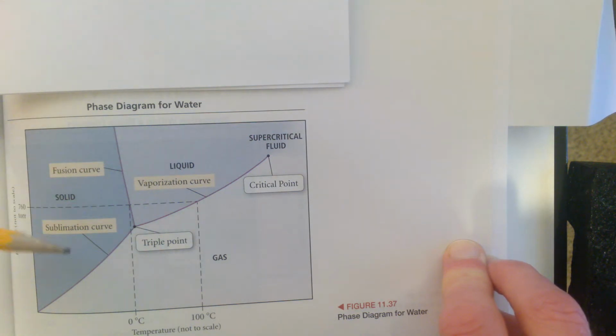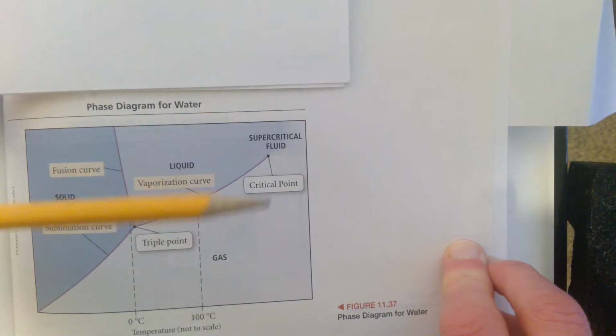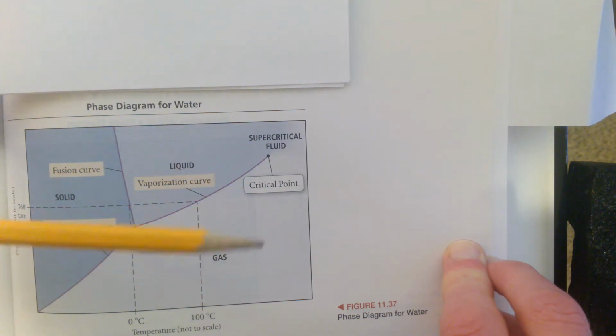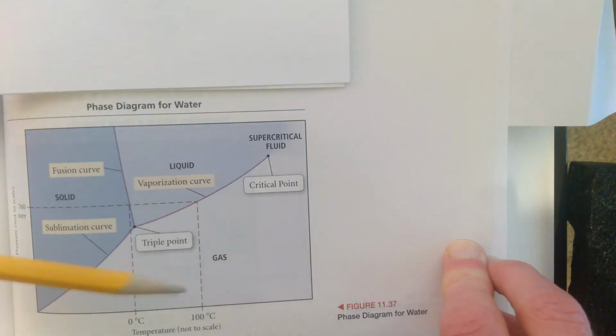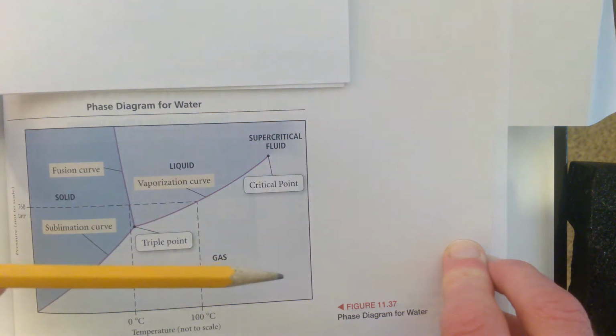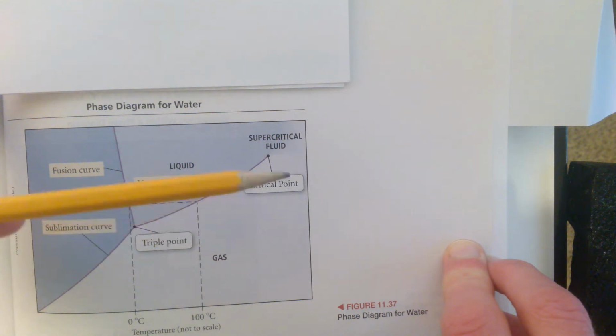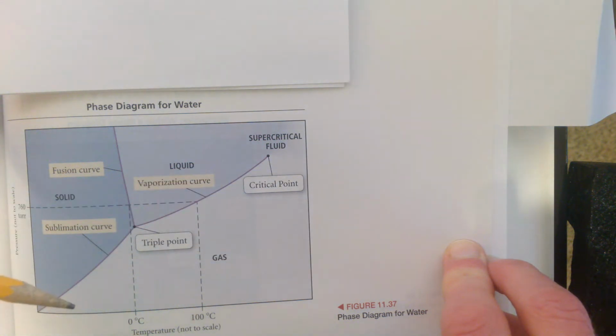And then as we see here in the middle of the wishbone, or the Y shape, we have the liquid phase. Okay. And then we have the gas phase, which is always found on the far right side of the graph at higher temperatures, and also some high pressures up here. But don't forget that you can have gases at low temperatures and really low pressures. They can also exist down here.